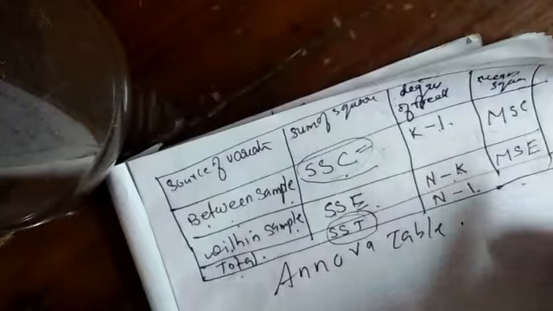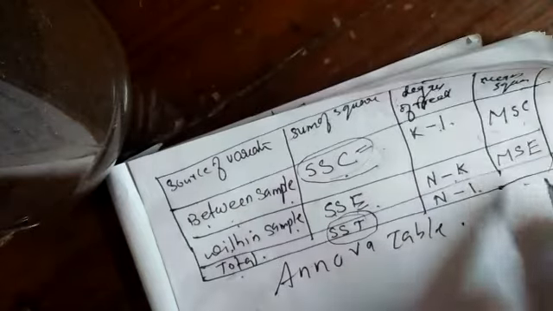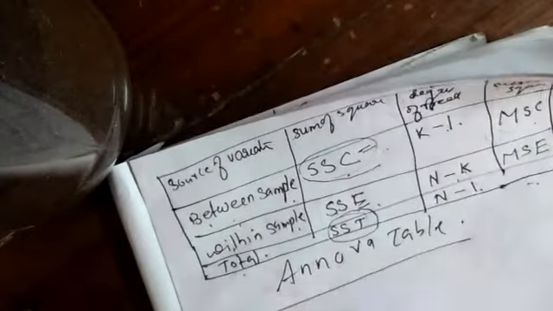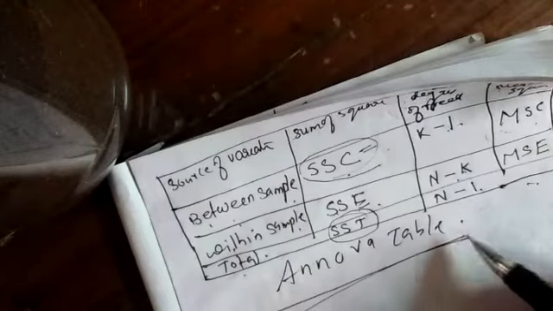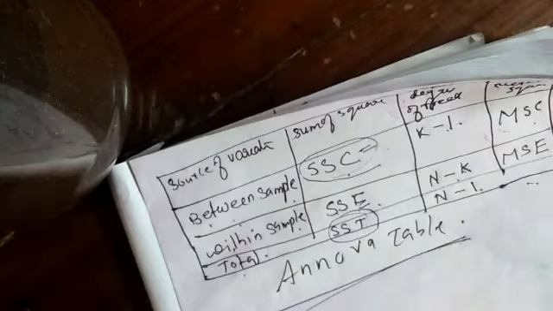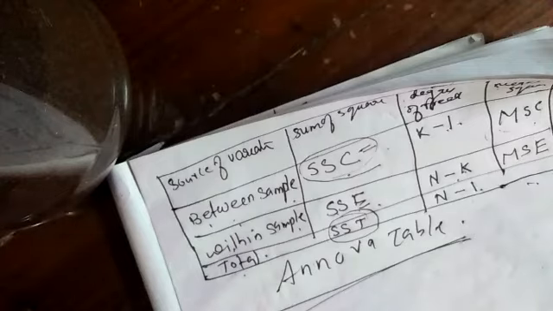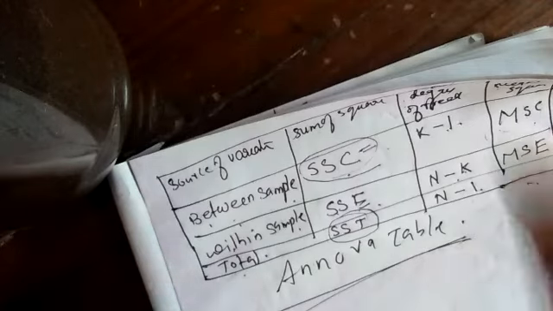Next, you can find MSC and MSE, as I already explained. This is the ANOVA table. The ANOVA table presents the obtained results in the classification of data. Okay, that is the ANOVA table.